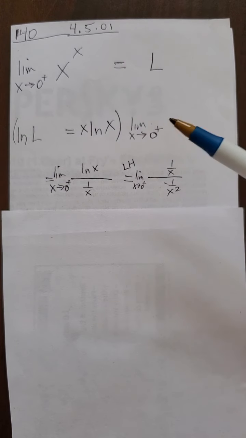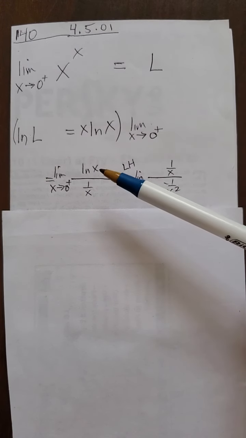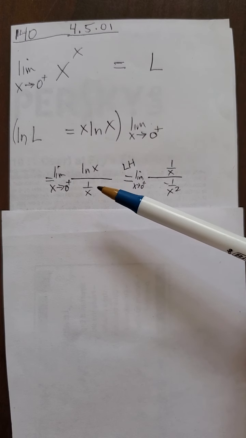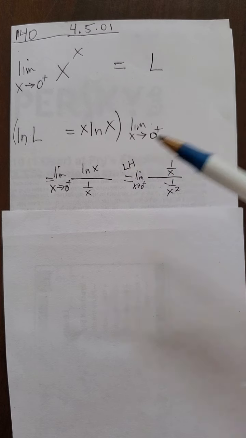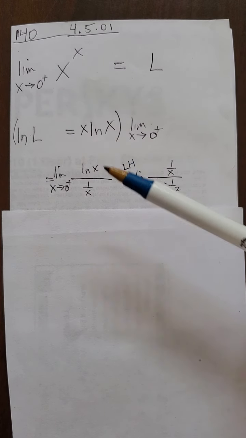We're going to take x ln x and rewrite it as x over 1 over x. Why did I do that? Because now I can use L'Hopital. That's L'Hopital. And L'Hopital says take the derivative of the top, derivative of the bottom.